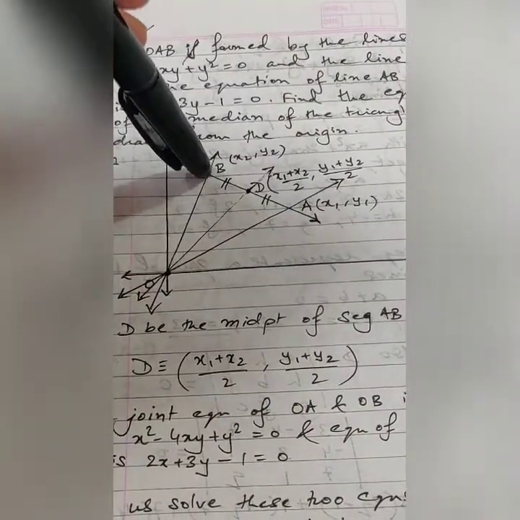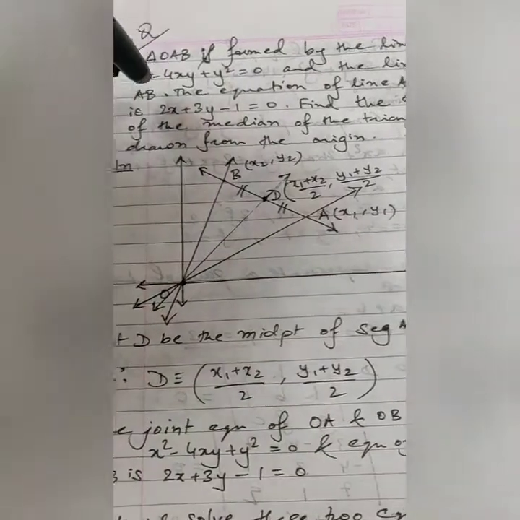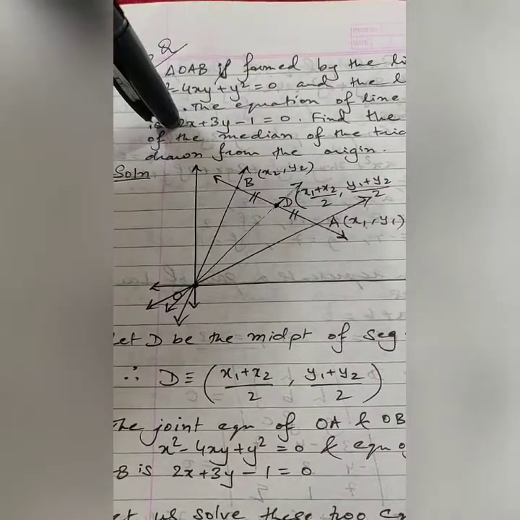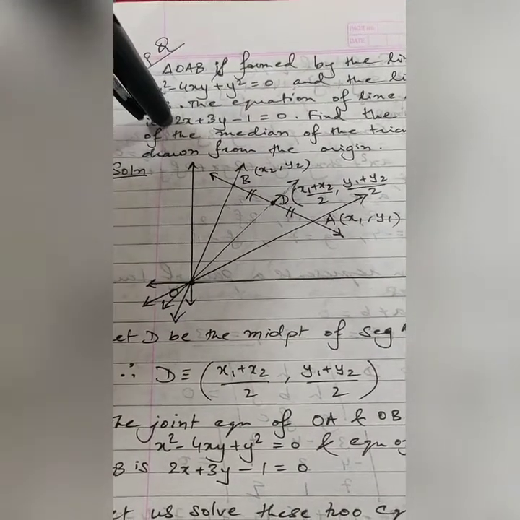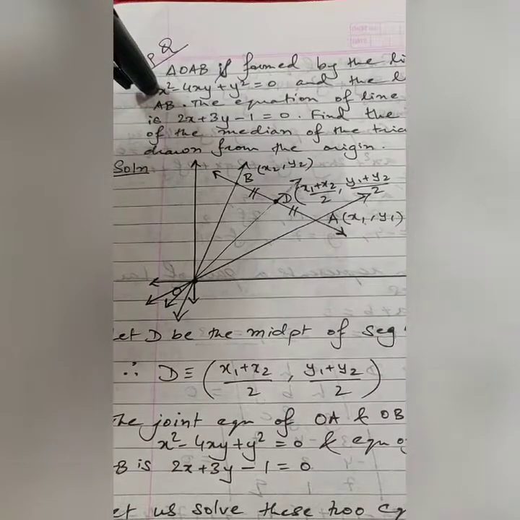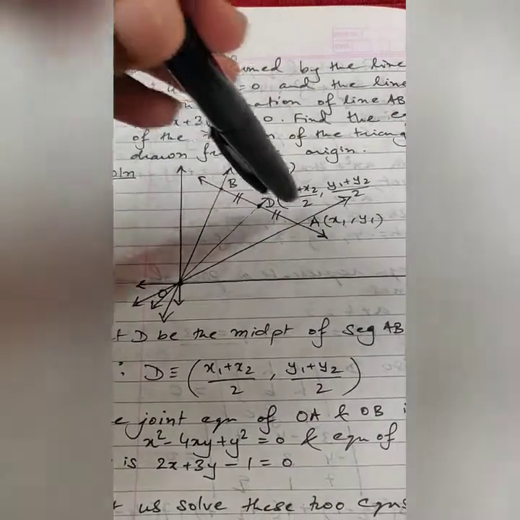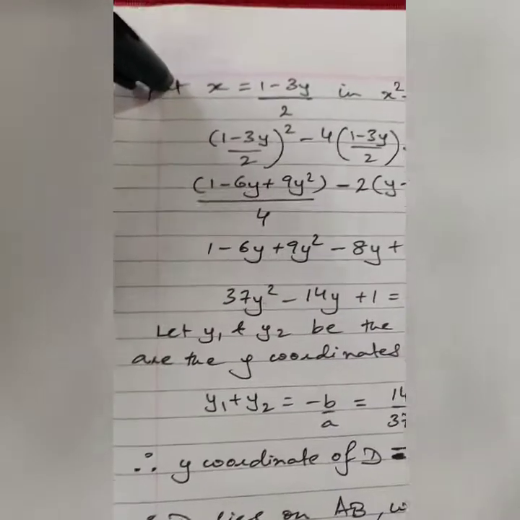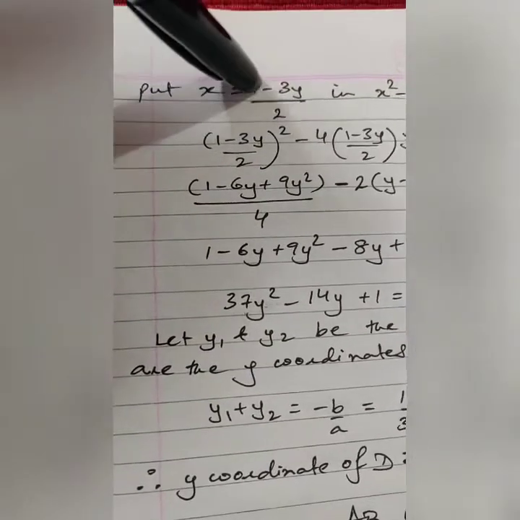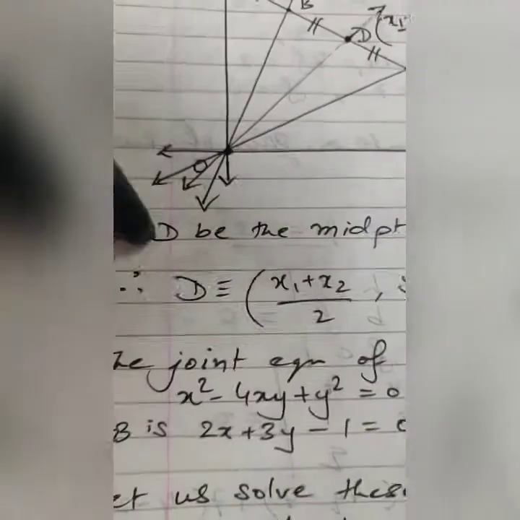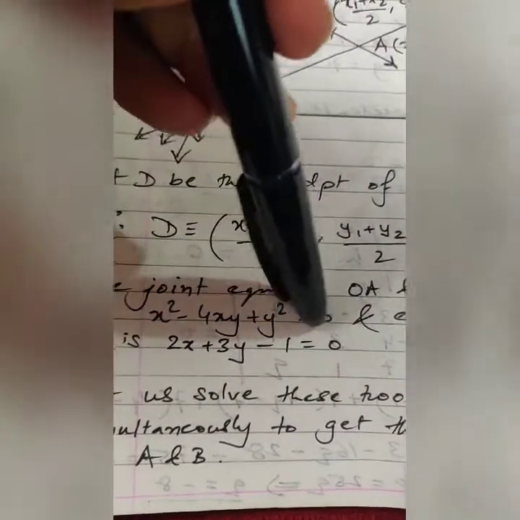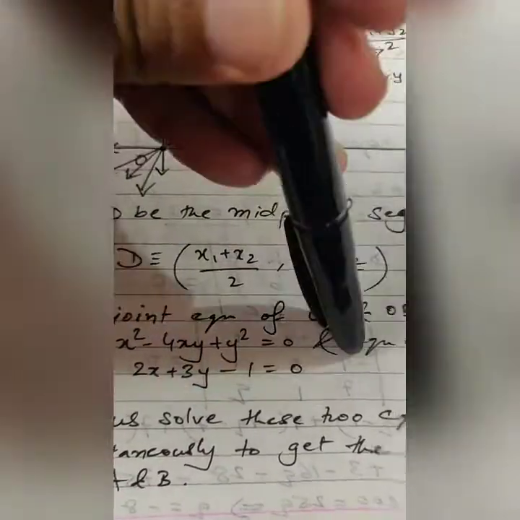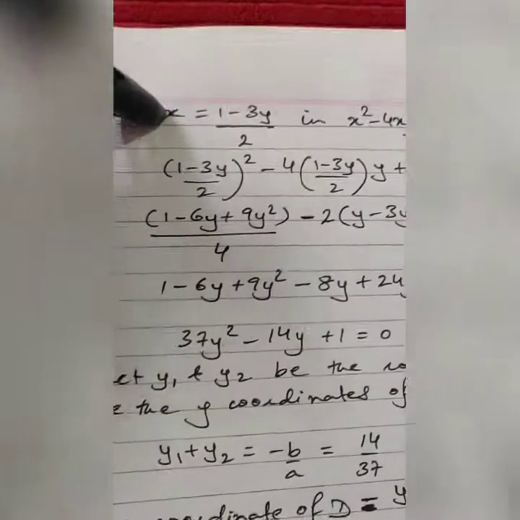Remember, they are the points of intersection of the equation x square minus 4xy plus y square equal to 0 and the line 2x plus 3y minus 1 equal to 0. So we can solve this equation with this equation simultaneously and get these points of intersection. So let's do that. What we do is we take x is equal to (1 minus 3y) upon 2. How do I get that? Remember that 2x plus 3y minus 1 is equal to 0. So x is (1 minus 3y) upon 2. That's exactly what I've done.